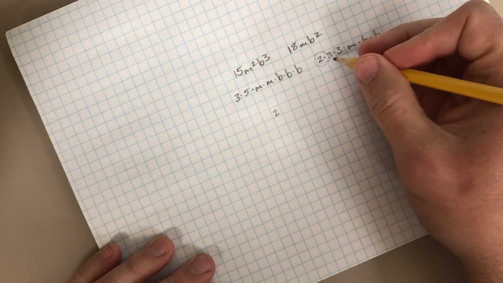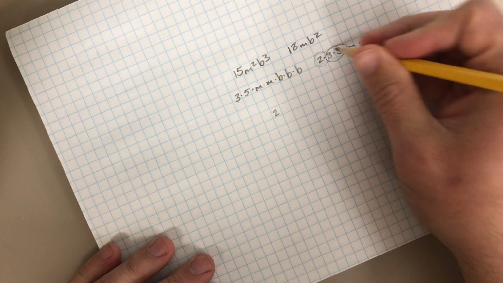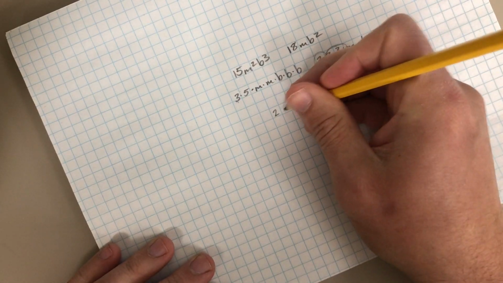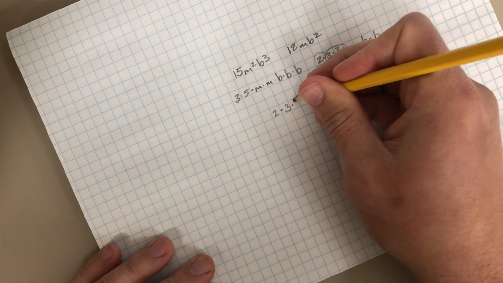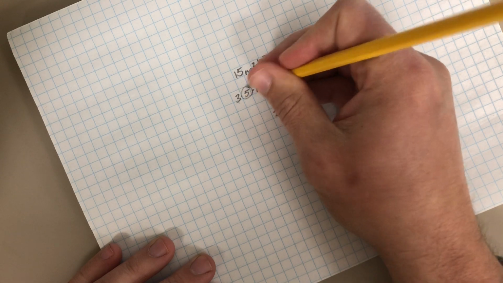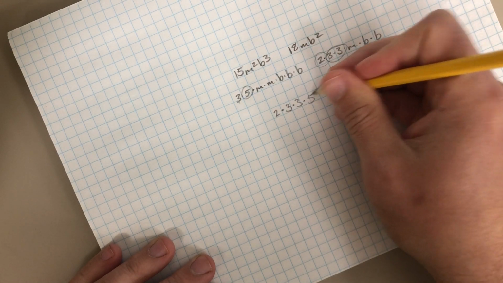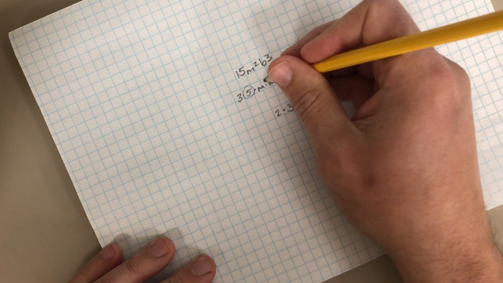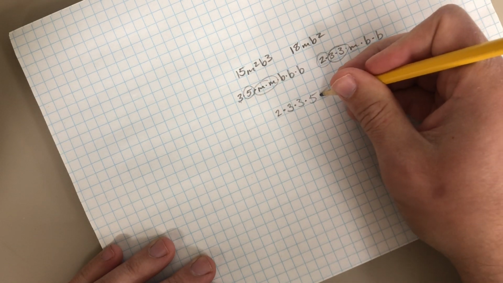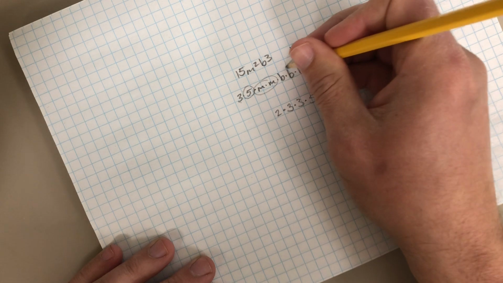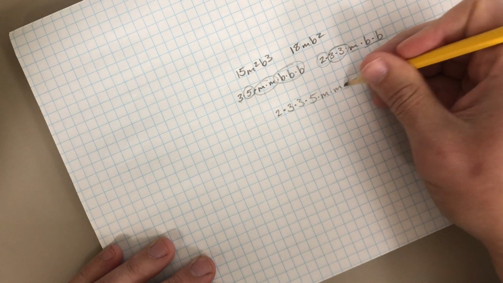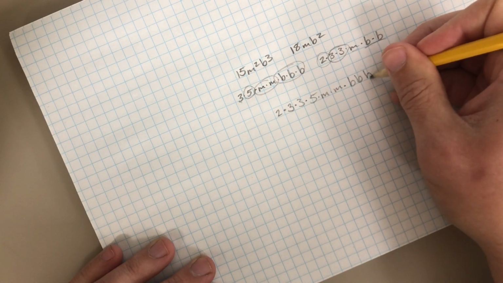The next factor we have is 3. Over here it occurs twice. Here it occurs once, so we're going to take the one that occurs twice. So 2 times 3 times 3. 5 occurs once, so we're going to take that one. M occurs once over here, but it occurs twice over here, so we want m times m. And b occurs twice here, but it occurs 3 times over here, so we want those 3 b's.